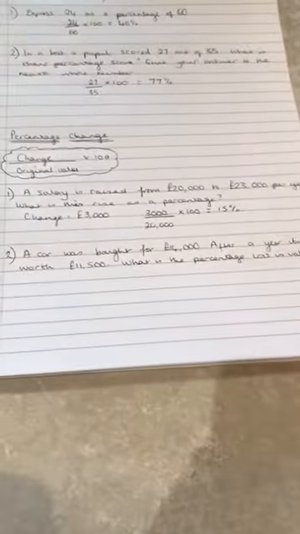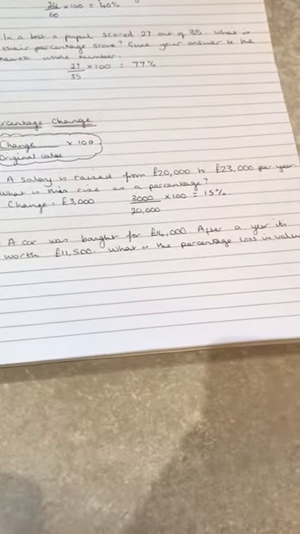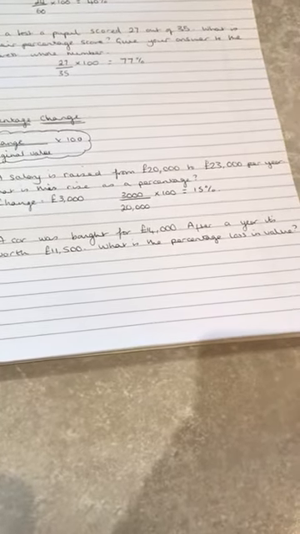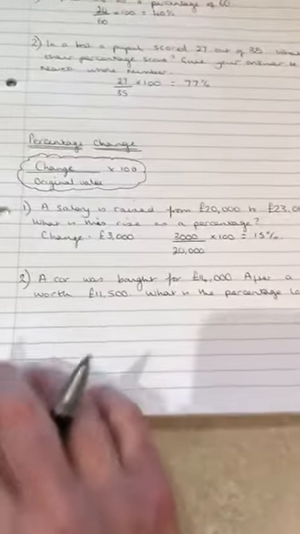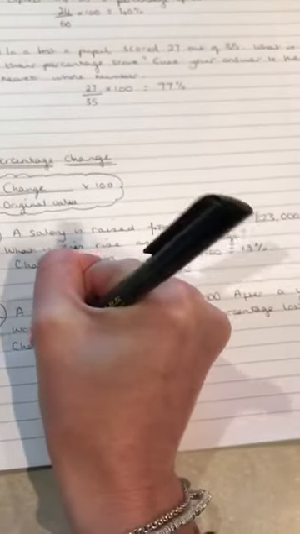Okay, let's look at example 2. A car was bought for £14,000. After a year, it's worth £11,500. What is the percentage loss in value? So again, first of all, we need to work out the change. This time it's lost its value, so it's decreased.